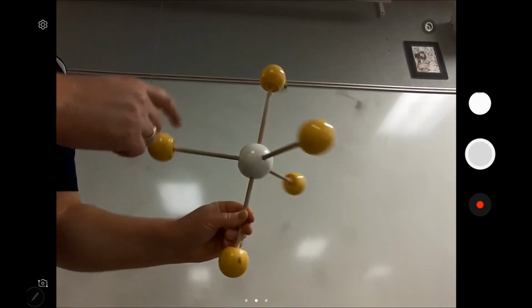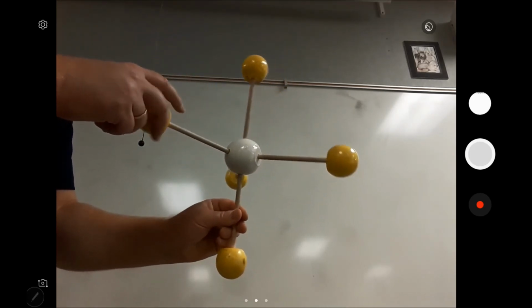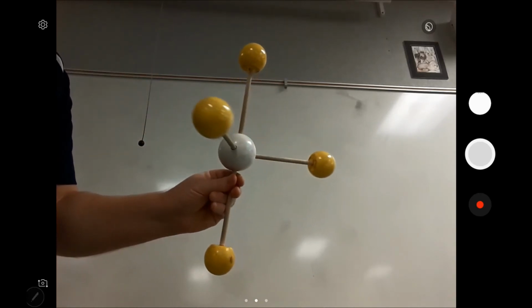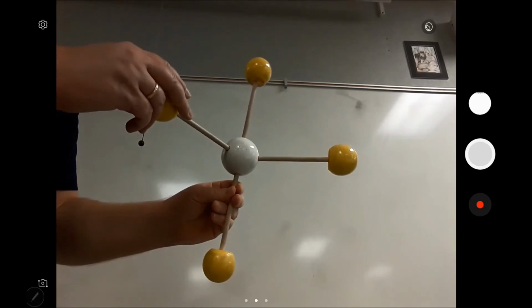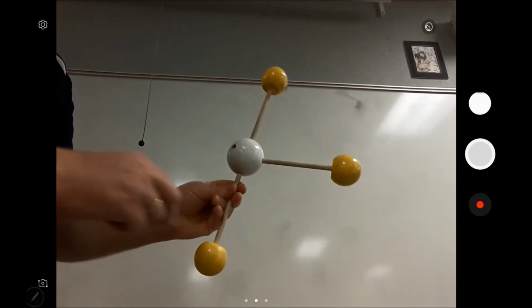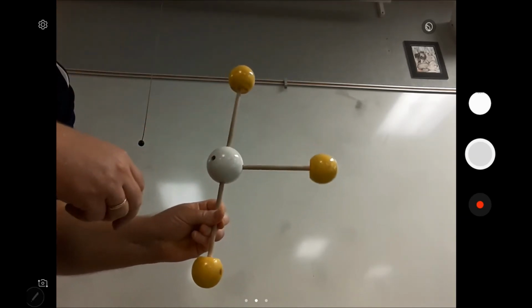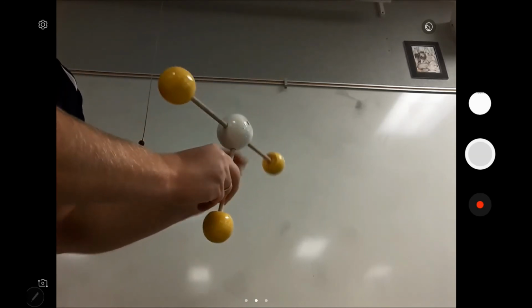Both pairs of electrons will orient themselves on the equatorial positions. So the first lone pair of electrons on the equatorial position, and then the second lone pair of electrons on the equatorial position makes a T.